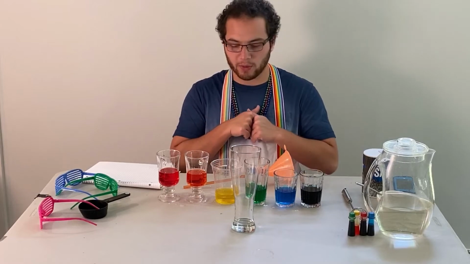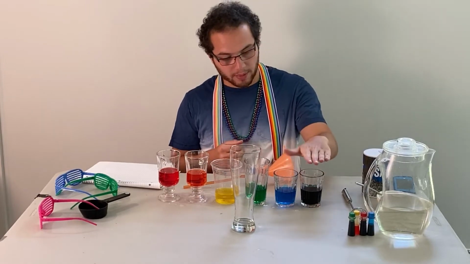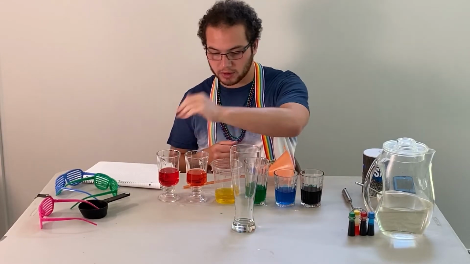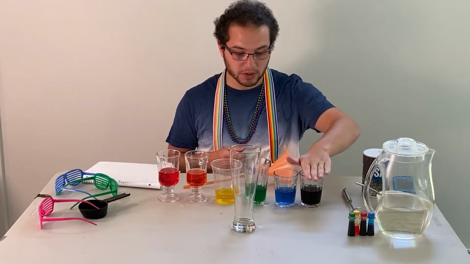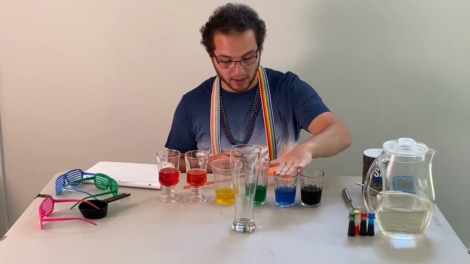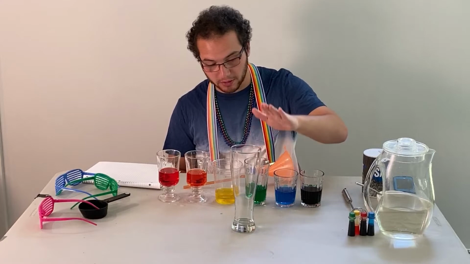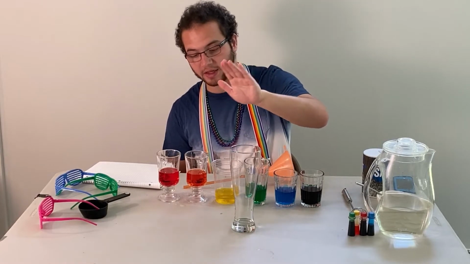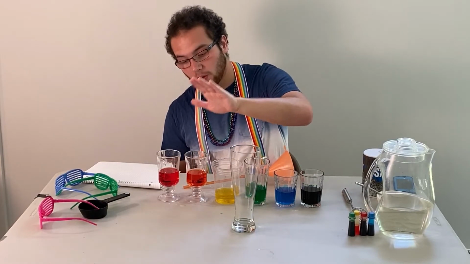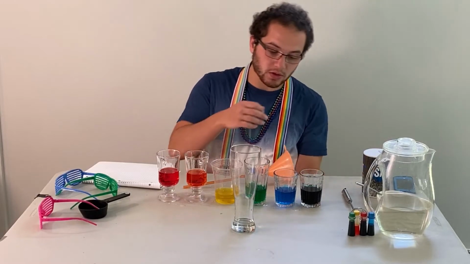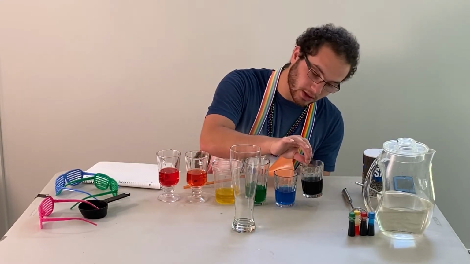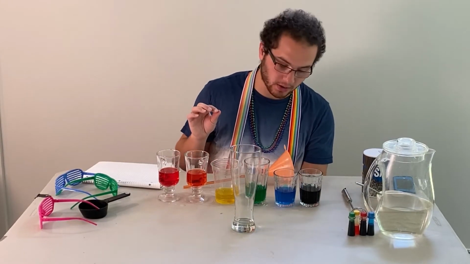But first I want to talk about what do we think is going to happen here. So we put salt into these cups, and we put the most salt into the purple cup, and then a little bit less in the blue, a little bit less in the green, a little bit less in the yellow, a little bit less in the orange, and none in the red. So there, we put salt into here, but put the same amount of water.